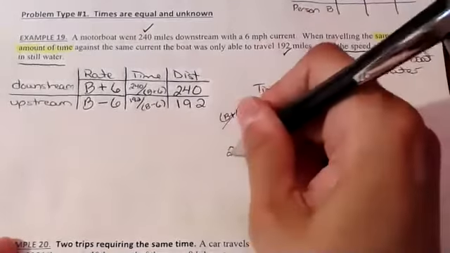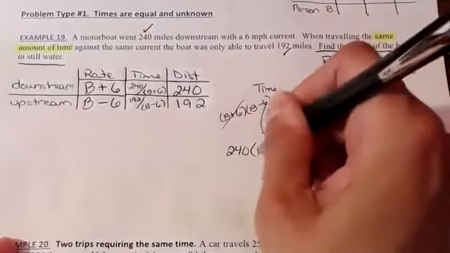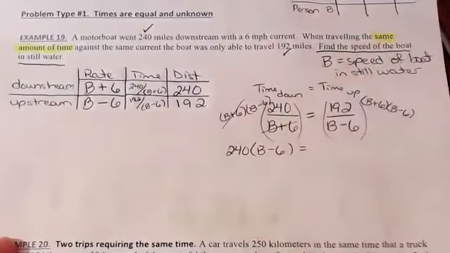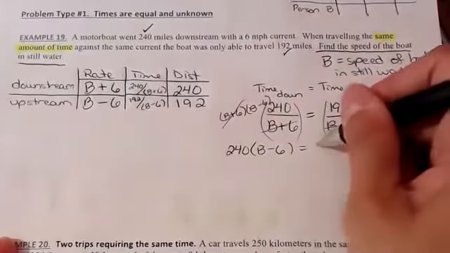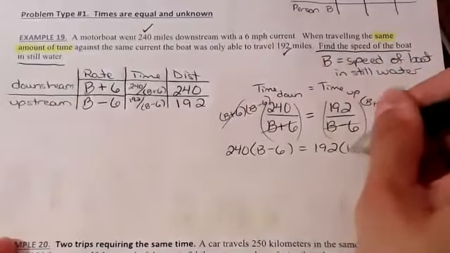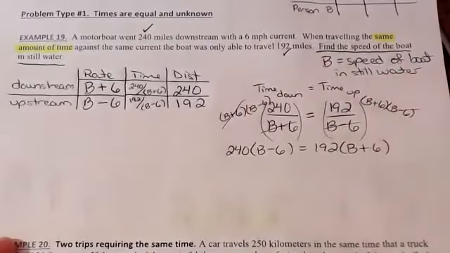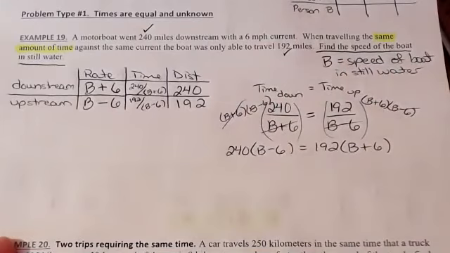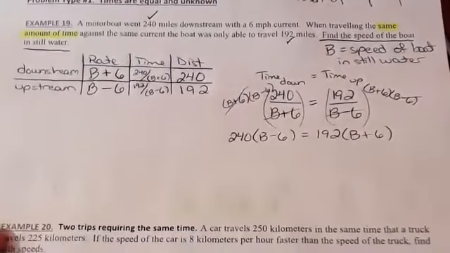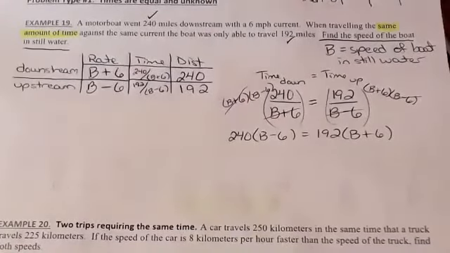So we're left with 240 times B minus 6 is equal to 192 times B plus 6. And then, of course, we know how to solve this. I'm going to move through this in my notes without saying anything out loud. So I want you to work through this problem on your own and solve for b. When you're done, take a look at the video, and you can compare with my work.